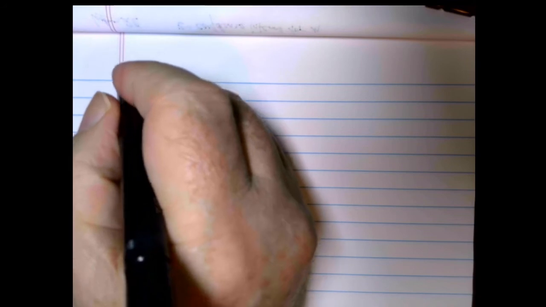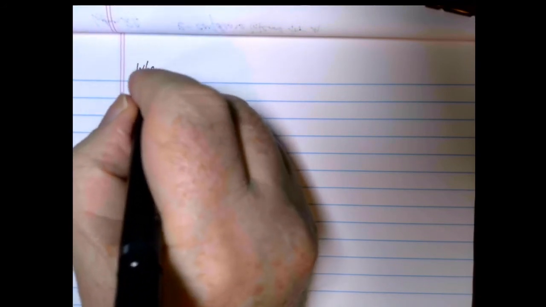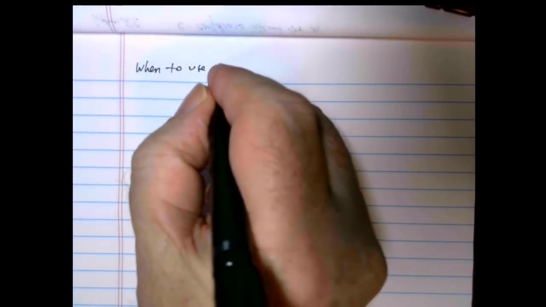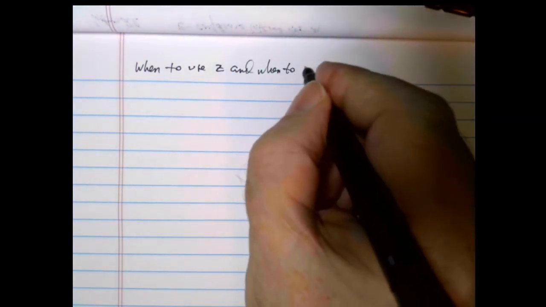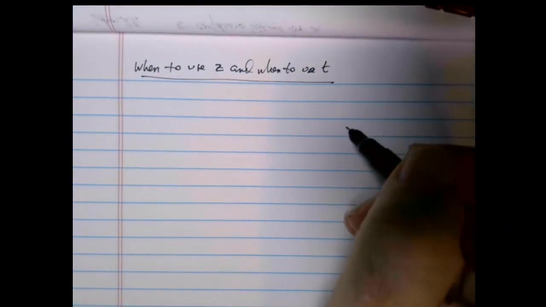All right, I've just gone through a bunch of stuff, and we're not actually going to use any of it directly. We're going to do this stuff with the calculator, but I got to tell you something first. It is very important that you know when to use Z and when to use T. Problems are not going to tell you. Most problems anyway are not going to tell you. They're going to give you a problem and you'll have to decide.